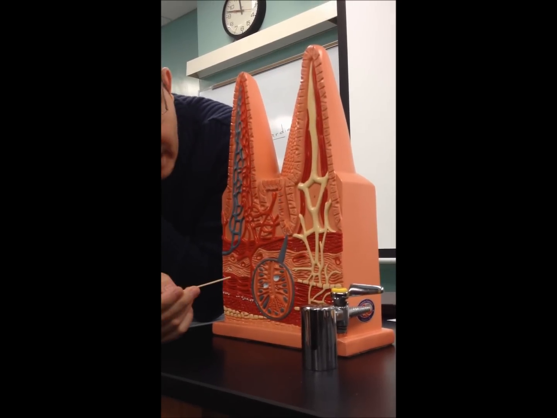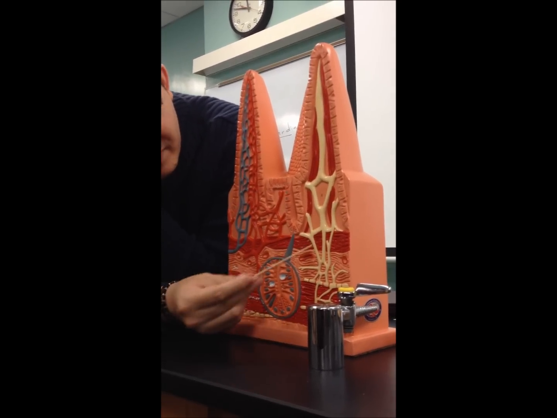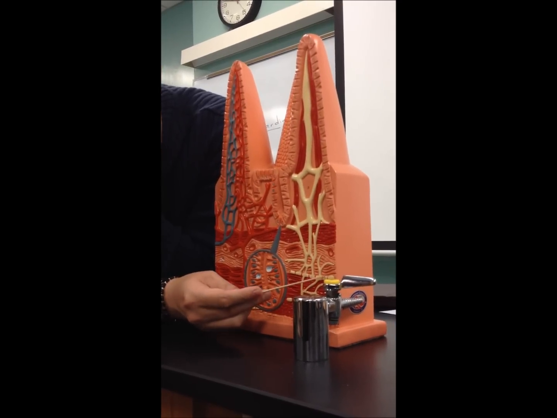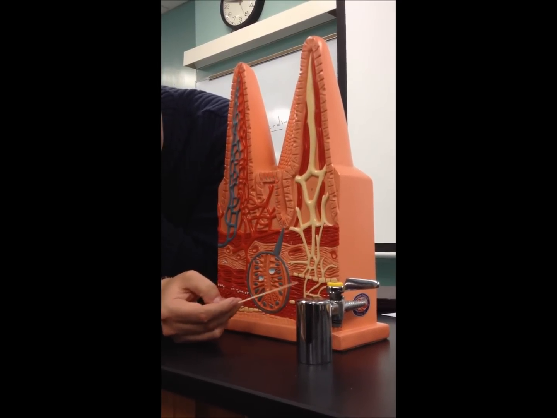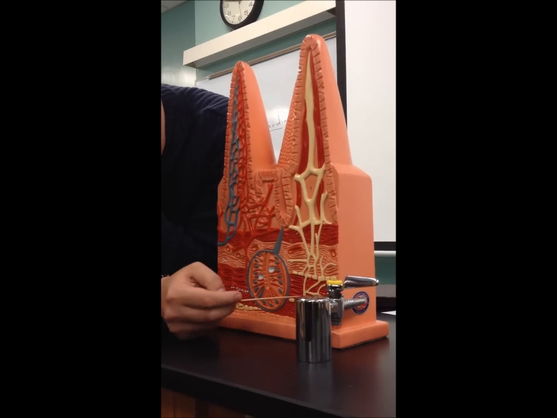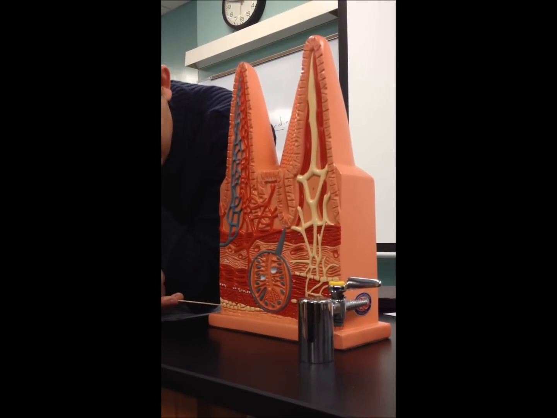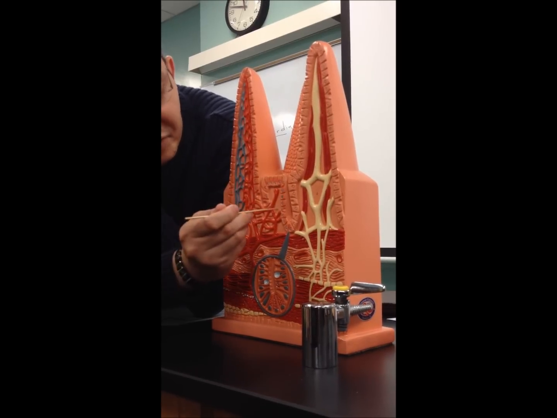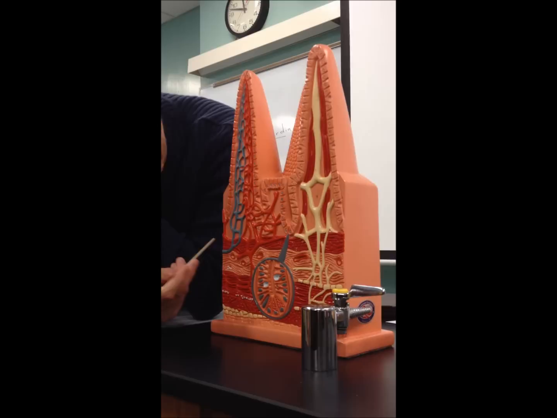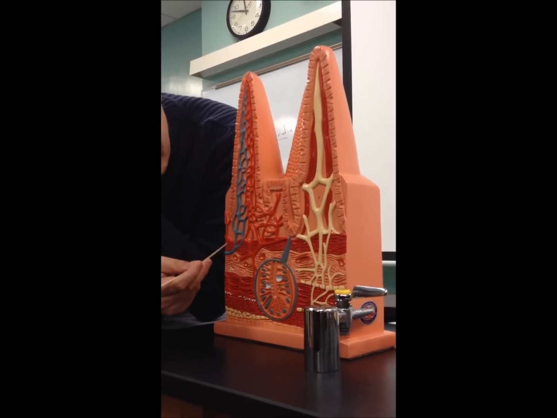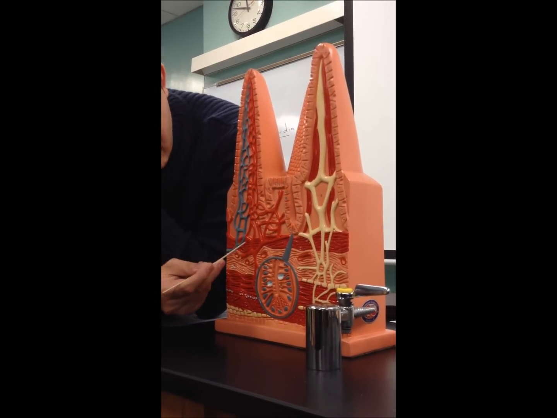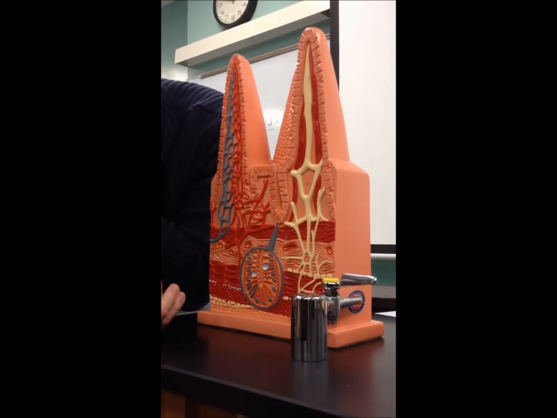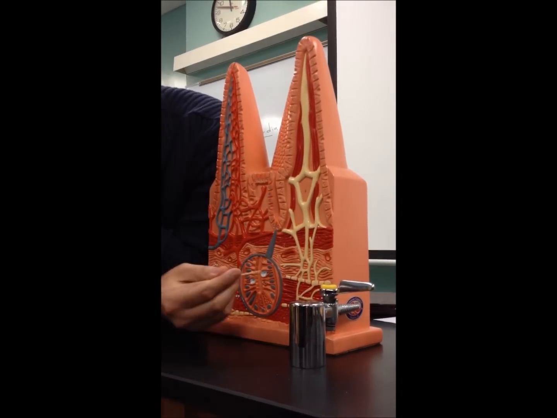And the lymphatic vessels attach to lymphatic follicles. Right there, we have lymphatic follicles. All these are lymphatic follicles, so in all the layers you have lymphatic follicles. And don't forget, this is the lamina propria. Under the lamina propria you have the muscularis mucosa, the muscle layer of the mucosa. Under that you're going to have the submucosa.